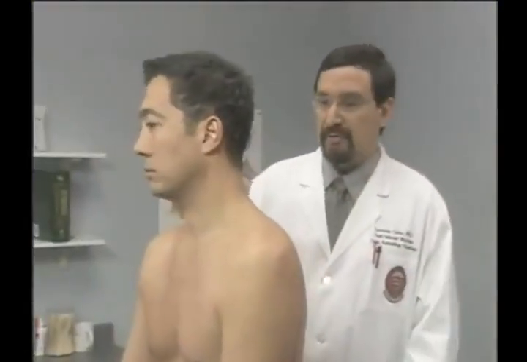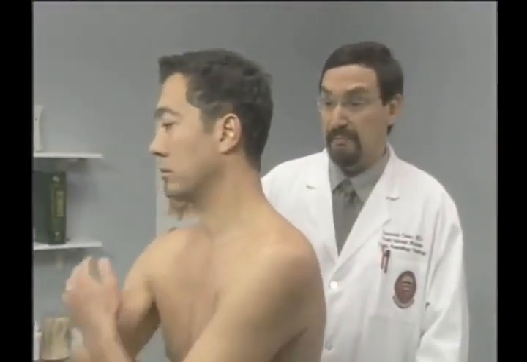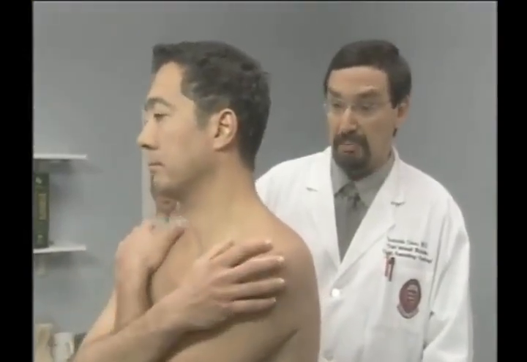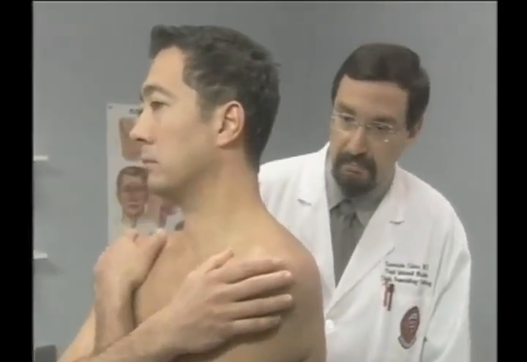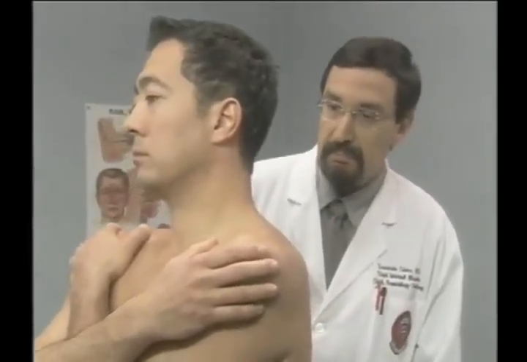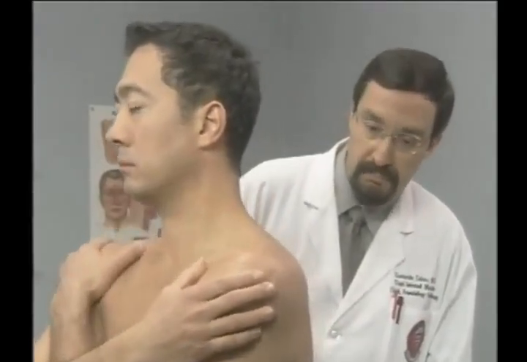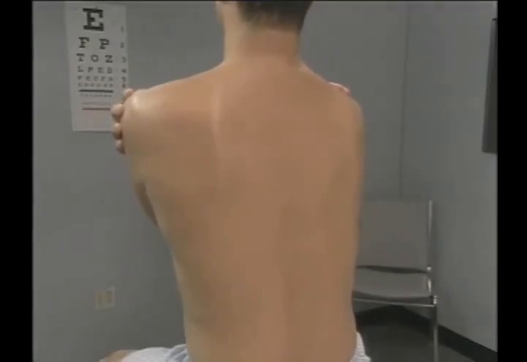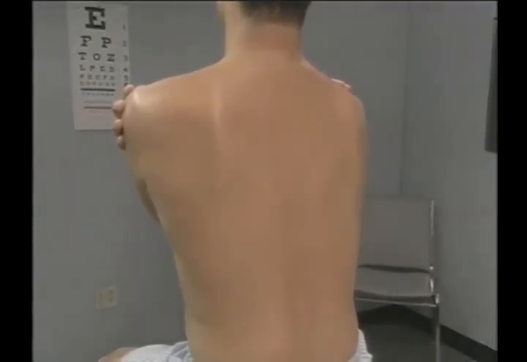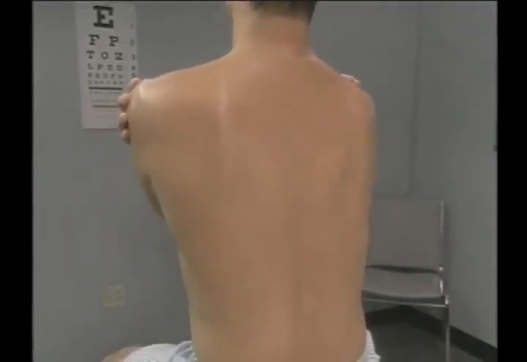Can you cross your arms for me and put your hands on the opposite shoulders? That's it, just like that, and breathe normally for me. Have the patient place his hands on the opposite shoulders and breathe normally. Now examine the posterior thorax, beginning with inspection. Observe the chest for contour, symmetry, and deformities. Also, inspect the overlying skin.